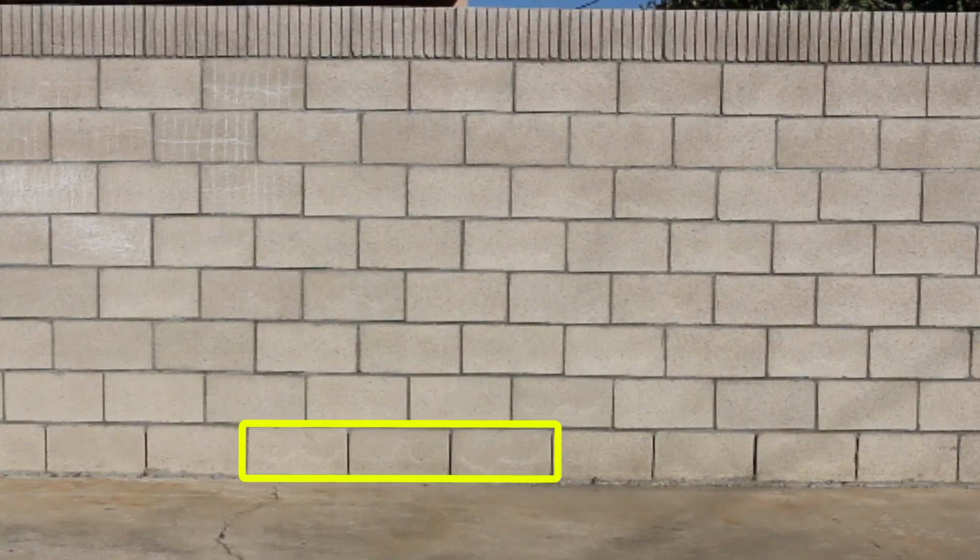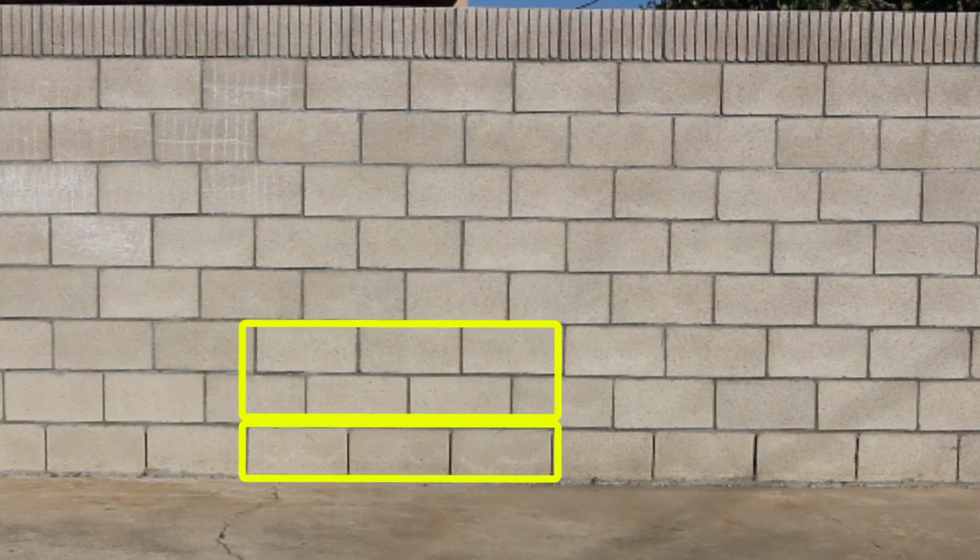Each course is 8 inches tall with the mortar. 3 courses of the block is 2 feet high. This wall is designed to be 6 feet high, so it needs 9 courses of block.